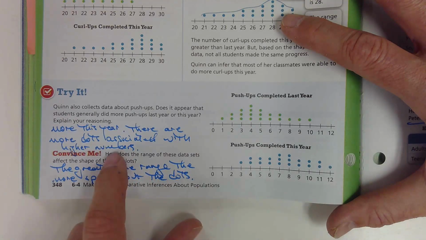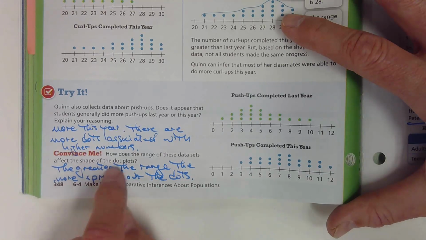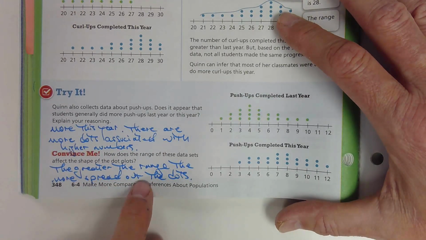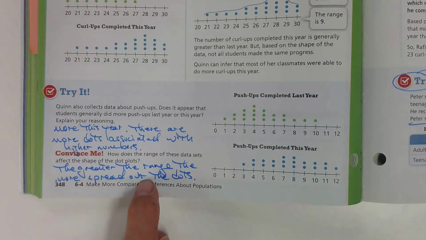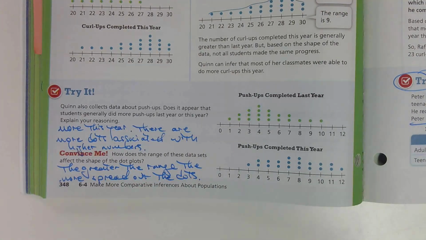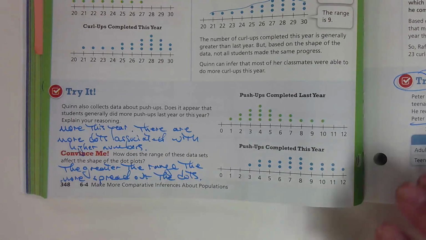And then they ask, how does the range of the data sets affect the shape of the dot plots? Well, the greater the range, the more spread out the dots. I mean, it's kind of a no-brainer. If you have a greater range, it's going to cover more area and the dots will be spread out more. Example 2.